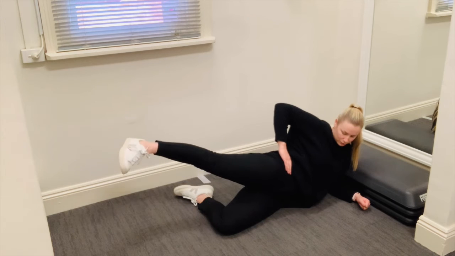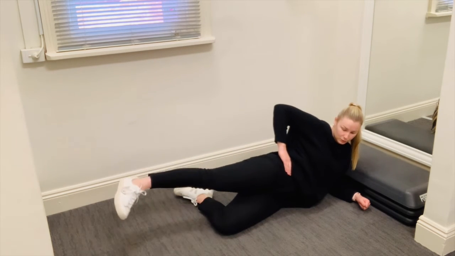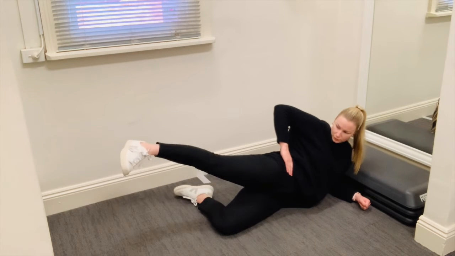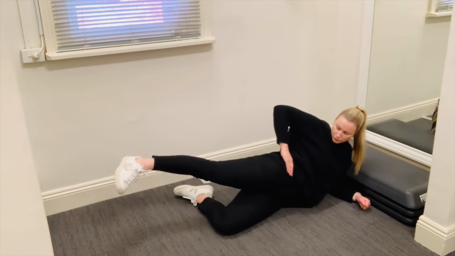From there, you're either going to hold it for about 20 to 30 seconds, or alternatively, you can raise your leg up and down while maintaining that alignment through your hips. If you are raising it up and down, the aim is to do about 8 to 10 reps and then have a break. You can repeat this again if you want to do another set.